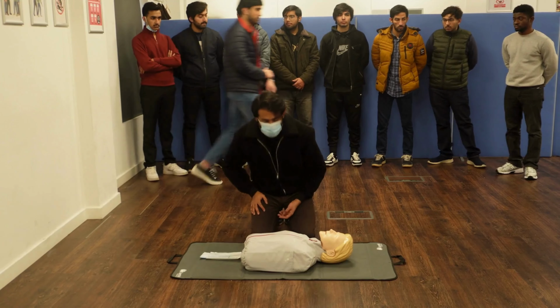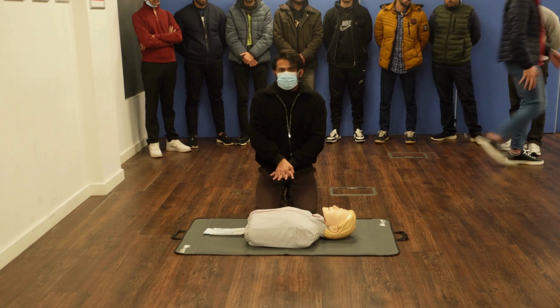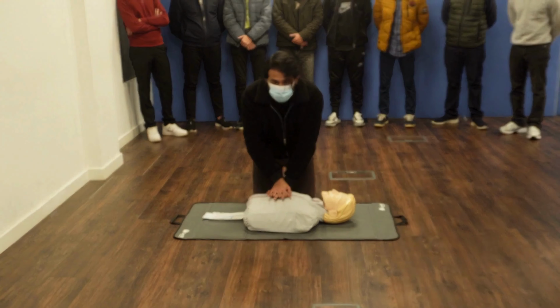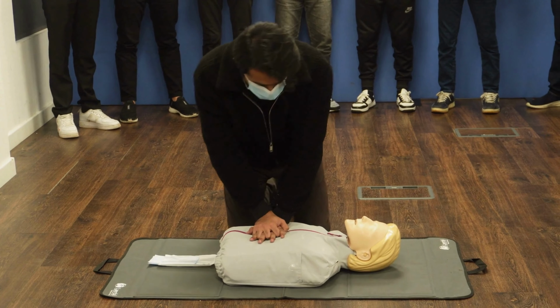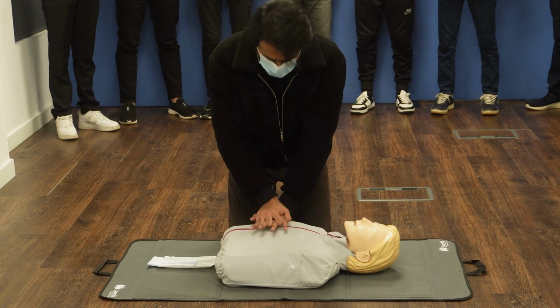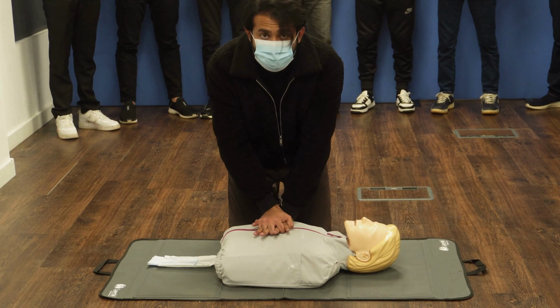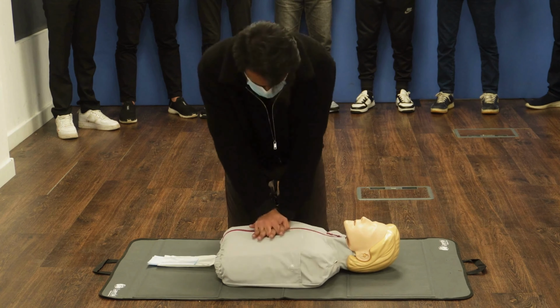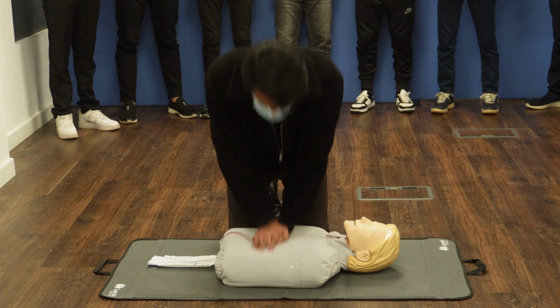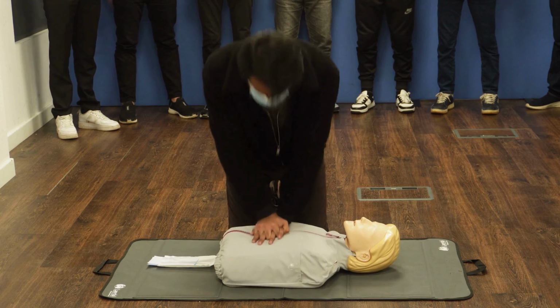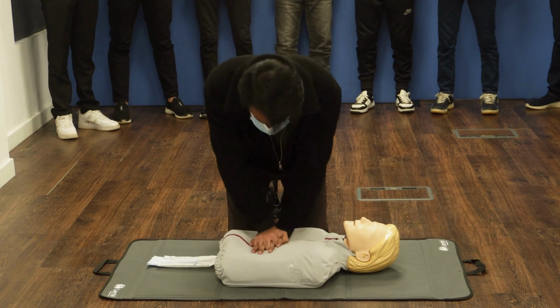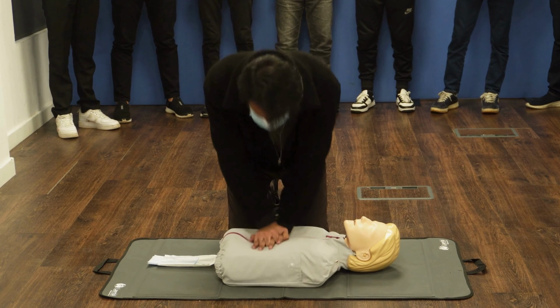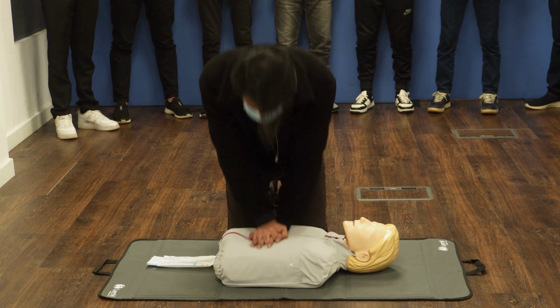Thank you. Now we have to lock our hands and our elbows in that position to perform CPR. We have to give 30 compressions and 2 breaths to the casualty with a depth of 5 to 6 centimeters, like this. 1, 2, 3, 4, 5, 6, 7, 8, 9, 10, up to 30.